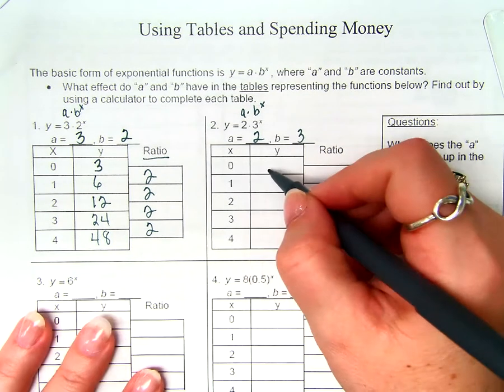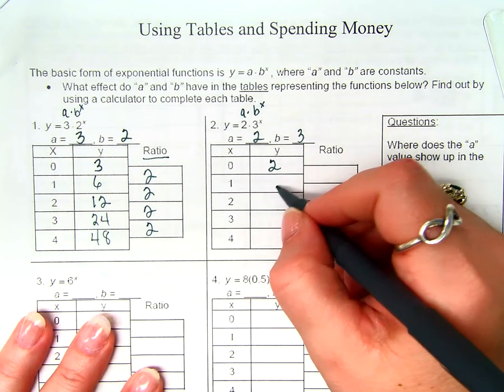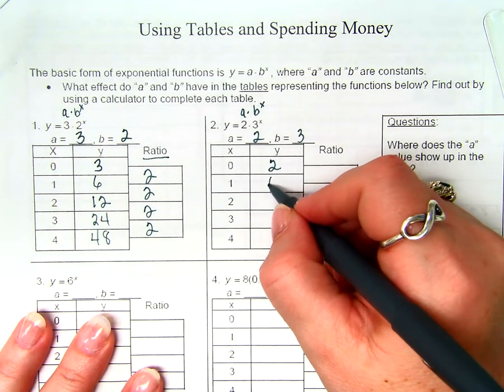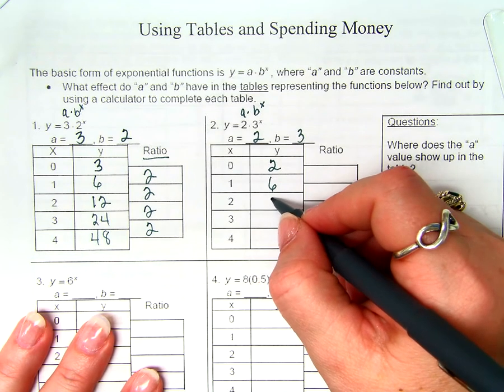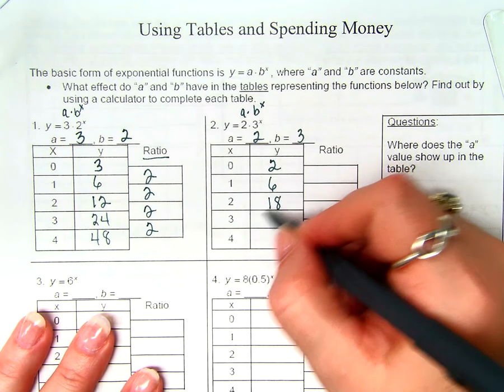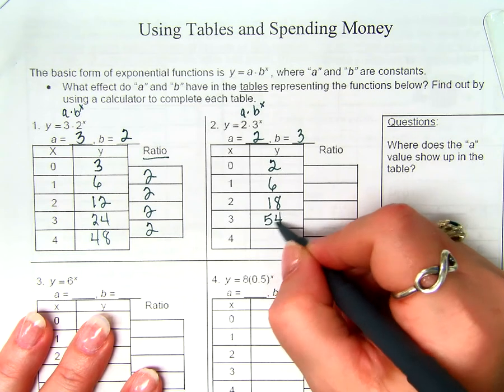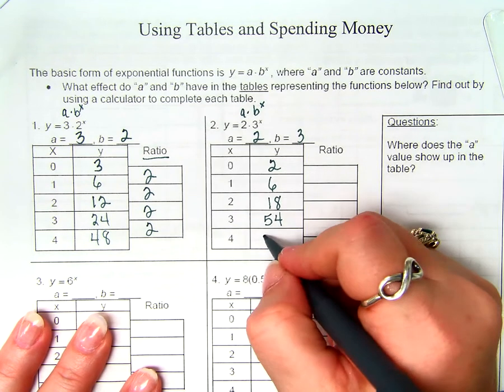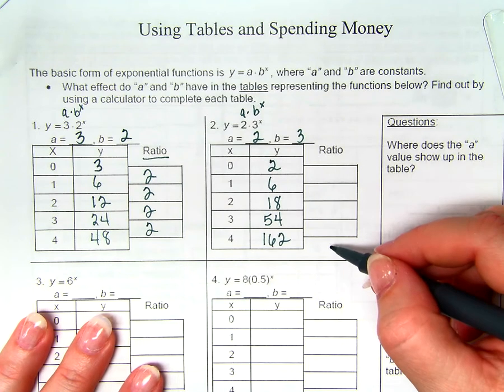When x is 0, what is y? 2. When x is 1, what is y? 6. When x is 2, what is y? 18. When x is 3, what is y? 54. When x is 4, what is y? 162. How do we find the common ratio?